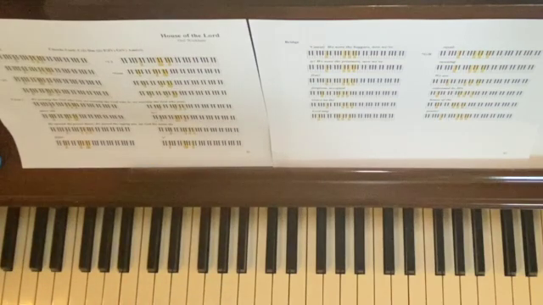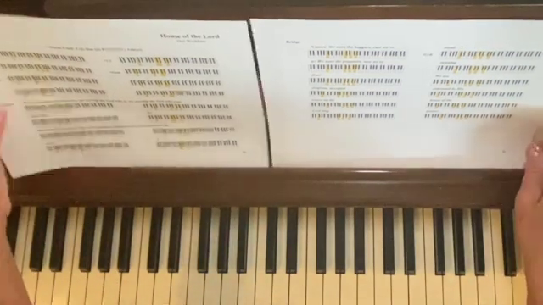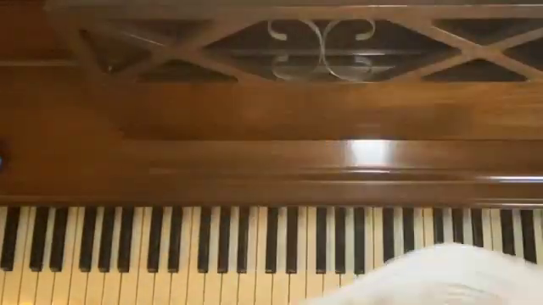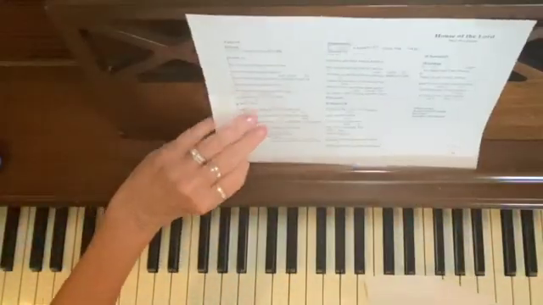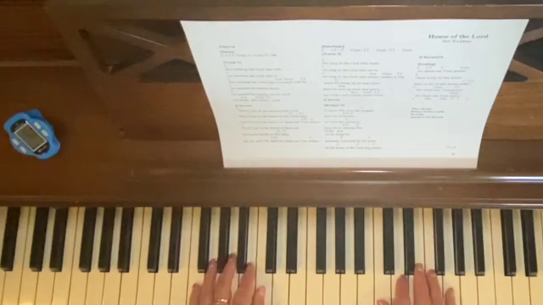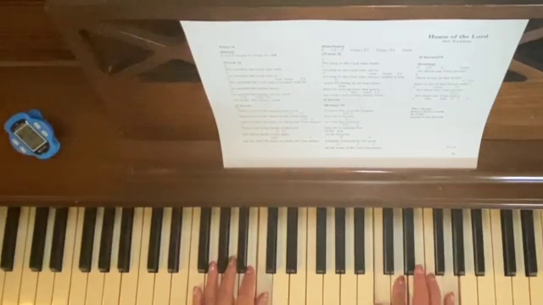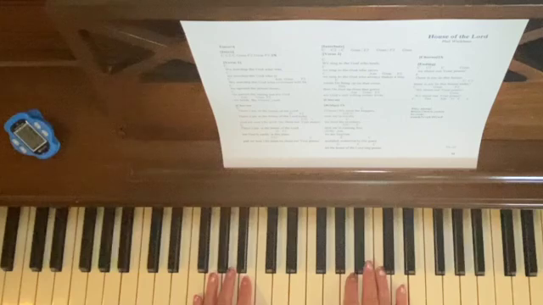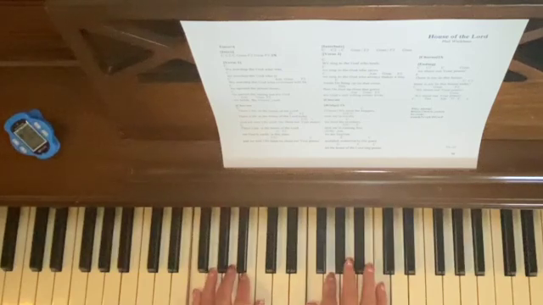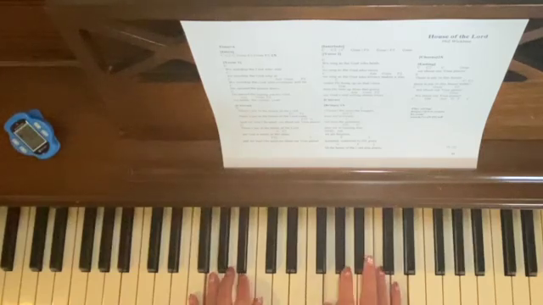So that is all the parts to House of the Lord. And now I'm going to play it for you with the chord chart from the beginning to the end. That repeats.